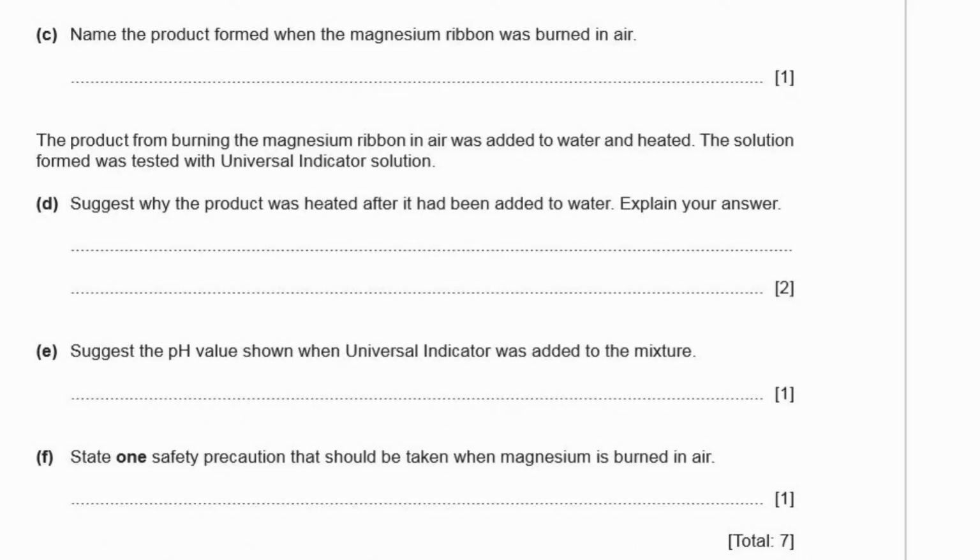C. Name the product formed when the magnesium ribbon was burned in air, and the product formed is magnesium oxide. The magnesium is reacted with the oxygen to produce magnesium oxide. The product from burning the magnesium ribbon in air was added to water and heated. The solution formed was tested with universal indicator solution. D. Suggest why the product was heated after it had been added to water.